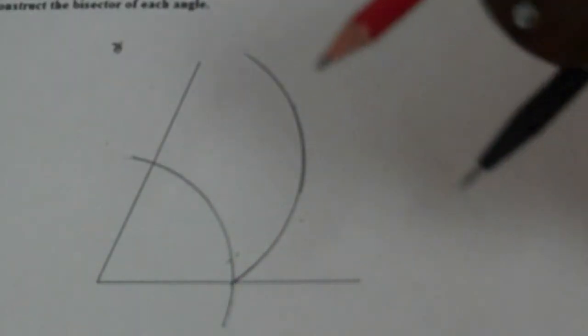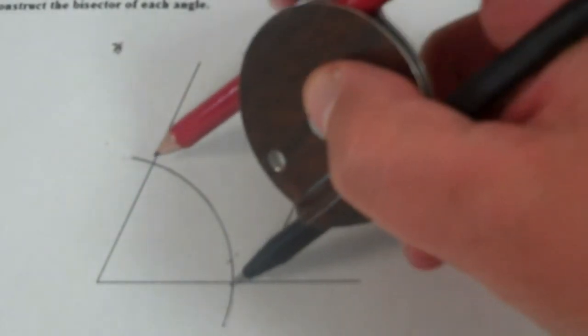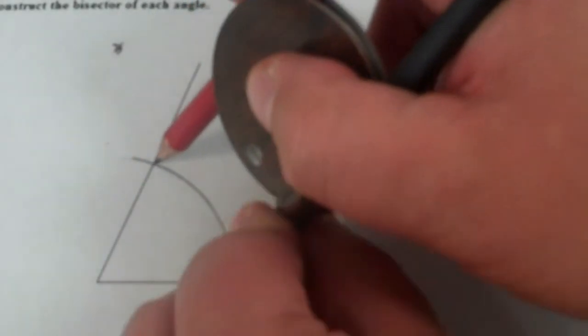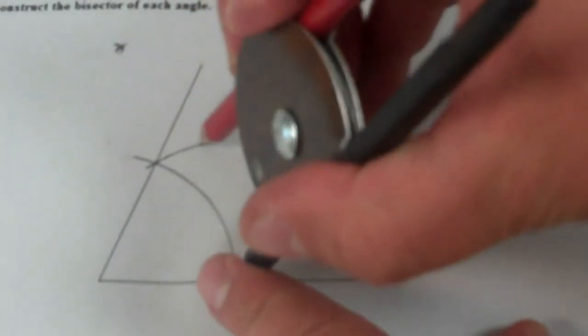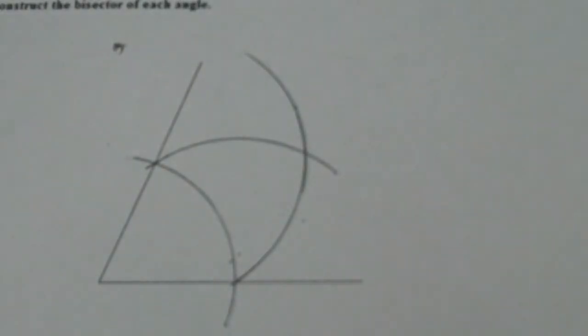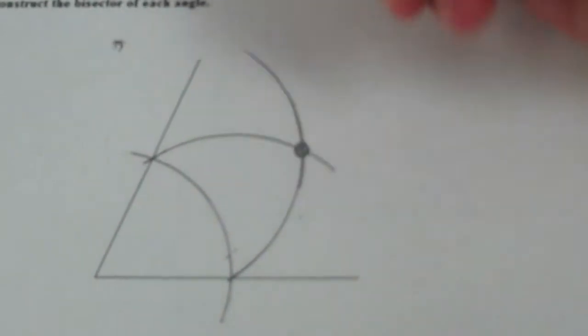And now I'm going to do the exact same thing, put the point on the other side, and swing my compass to create another arc. Notice that those two arcs intersect. I'm going to mark that right there.